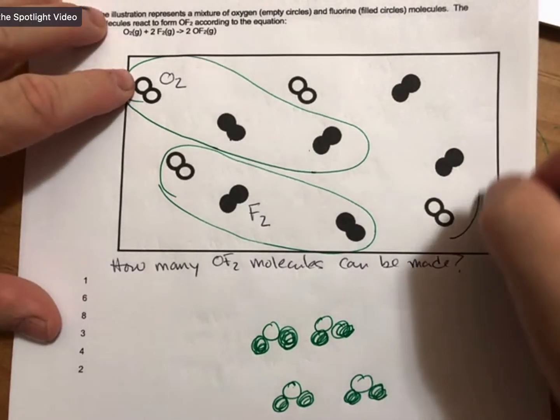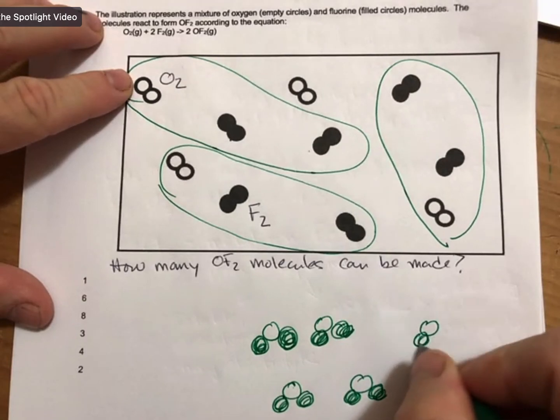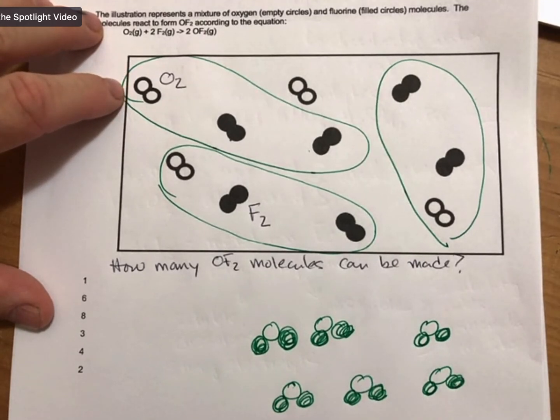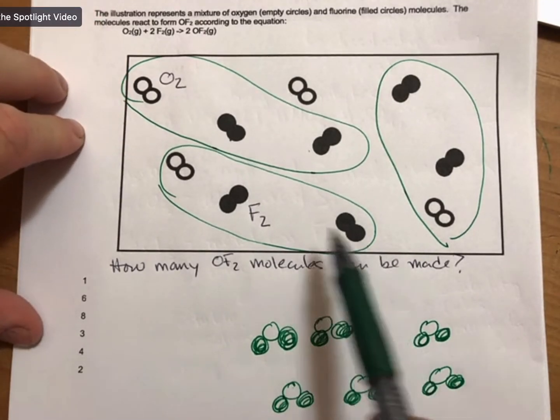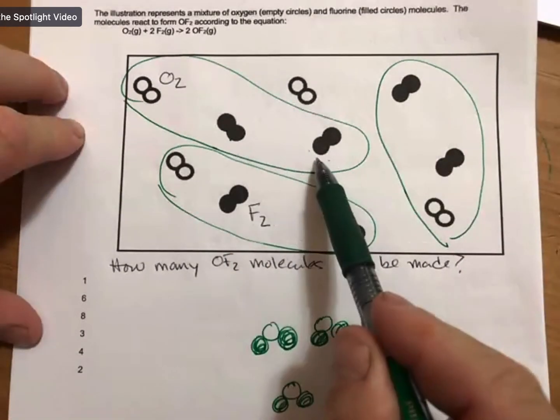And then the next one makes two more. Right. And so what I've done is, after I circle all those, I have run out of fluorine.